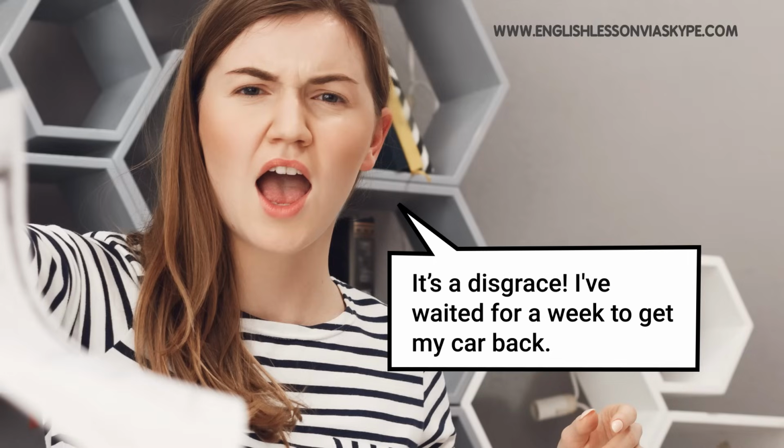I've waited for a week to get my car back. And when I get it back, I drive it no more than half a kilometer and it breaks down. I mean, what sort of garage is this? So you're really, really annoyed. And the person, the mechanic or whoever, is probably aware, looking at your face and by the sound of your voice, that something is radically wrong.